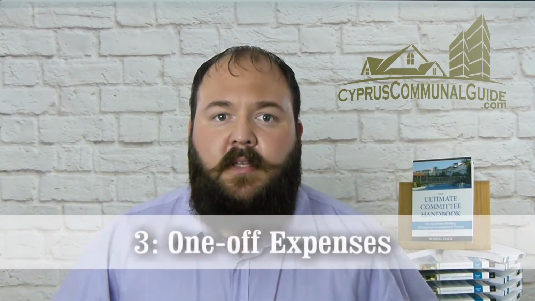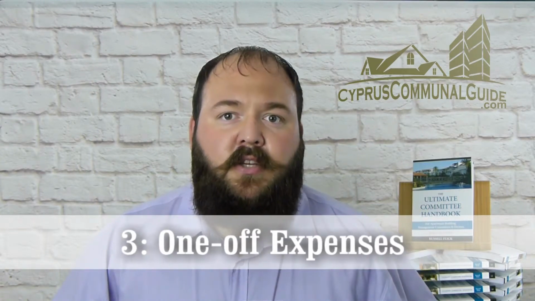If you know your swimming pool is on its last legs and needs a new liner urgently, well, this is a one-off expense, but you need to plan for it. Otherwise, you're going to end up either with an empty pool, or you're going to need to find the money by stealing from one of the other budget items.